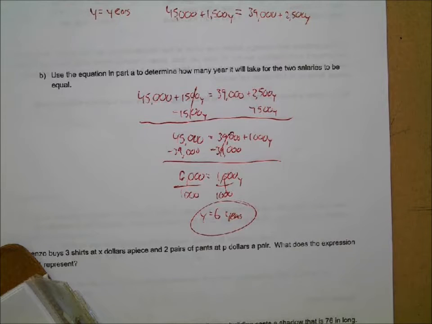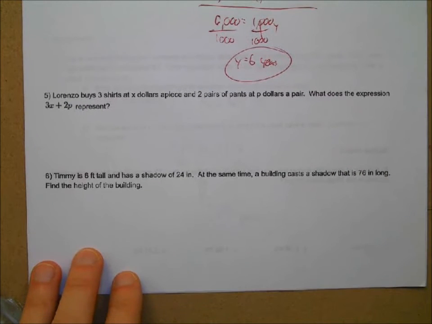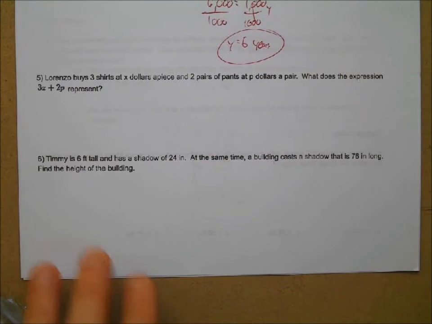Or what if I plan on working for more than 6 years? Which one will be better or not? Those are questions we'll look at later too, okay? Right now we're just worried about when they're equal, but later we'll be able to determine which one will be the better choice, depending on what you're going to do. These are questions you can use math to help you answer in your own life when trying to determine what kind of job you want to do, okay?